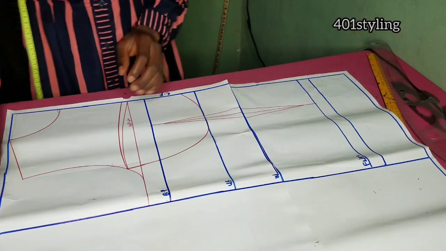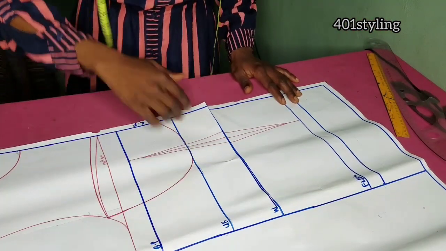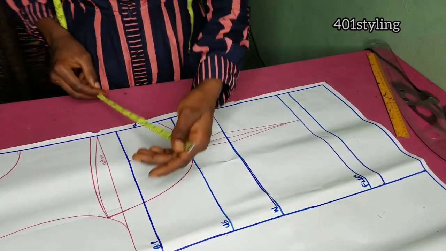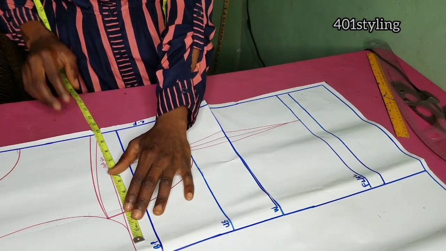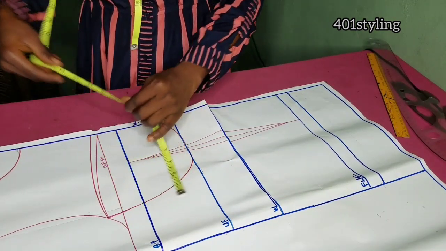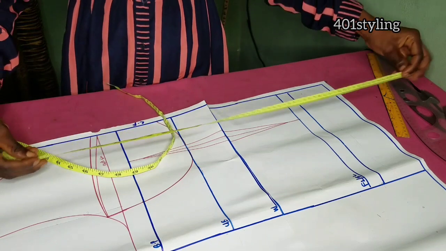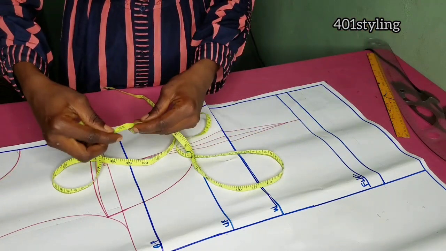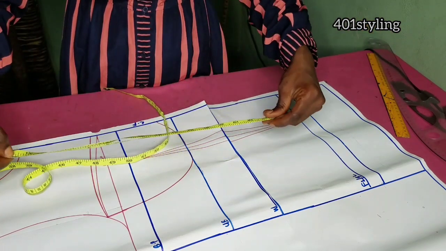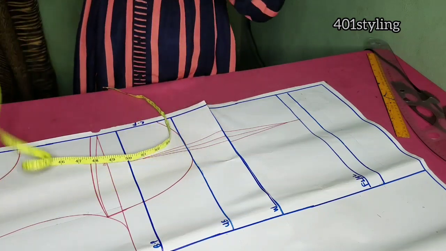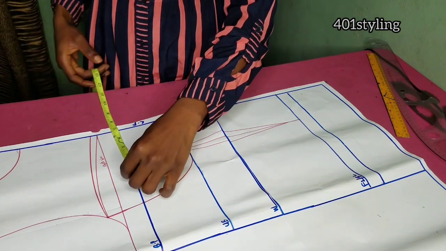Okay, so after which you have done all this, the next thing we want to do now is to cut out. But before that, we'll be taking our body measurement. So on the chest line, you take your bust measurement divided by 4, remember. Okay, so the fast way you can just take your measurements is to divide your tape into 4. I guess we all know this.